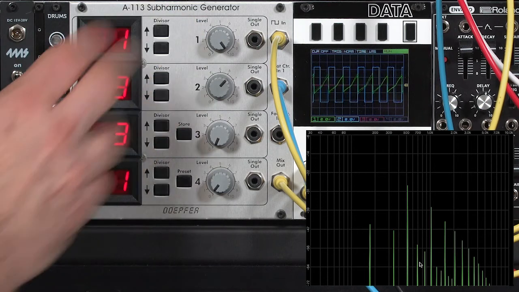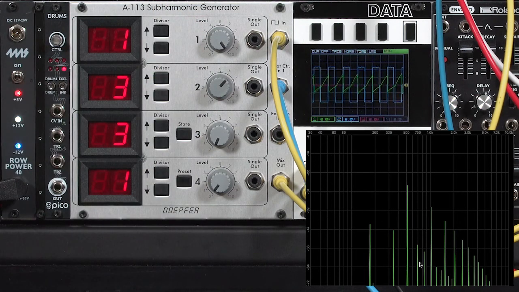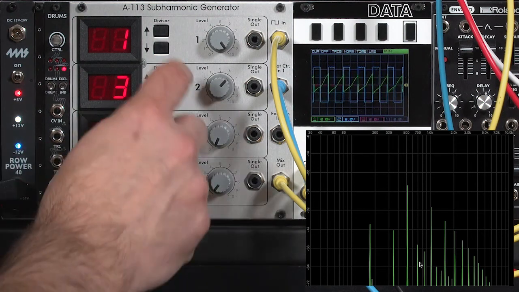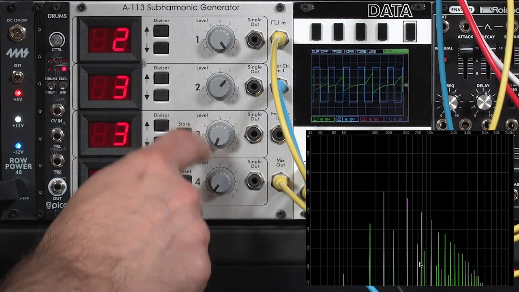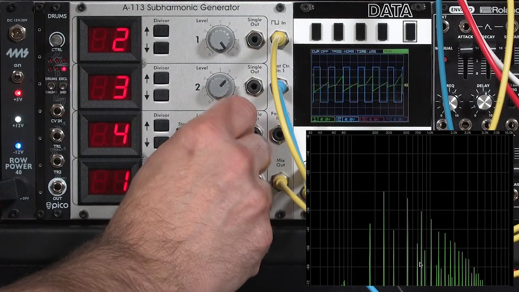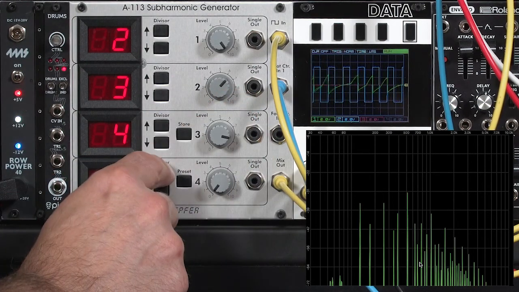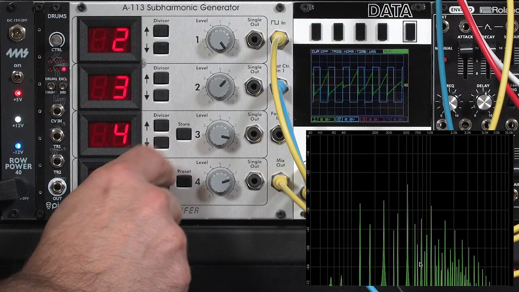So you can think of it as a way of creating a very complex harmonic spectra, or you can think of it as a way of just creating different musical intervals. I'll go ahead and go to 1 octave below, there's the octave and the 5th, there's 2 octaves below, and go ahead and find other musical divisions if I want to.